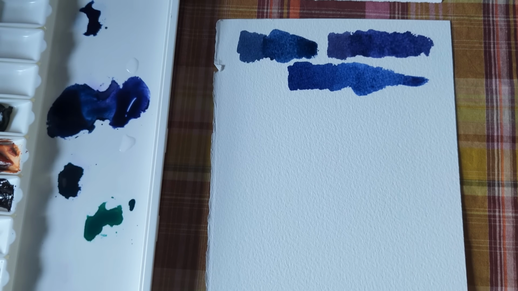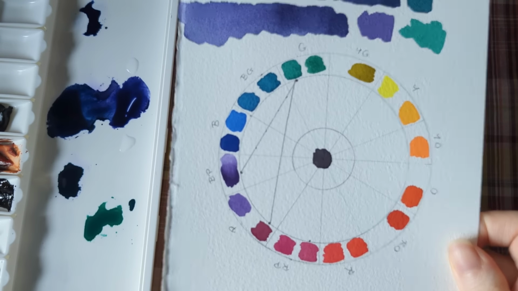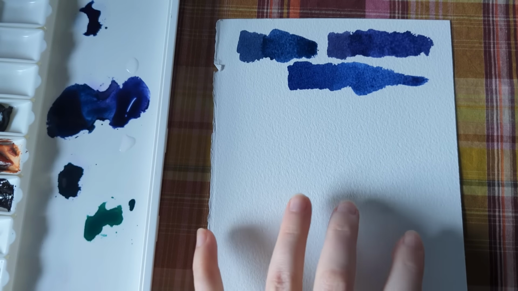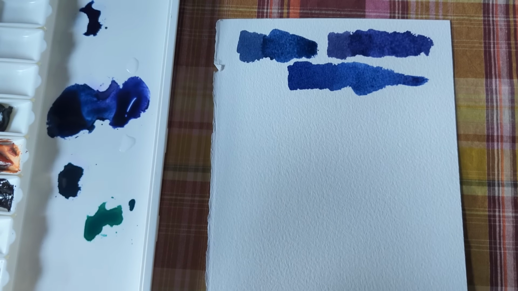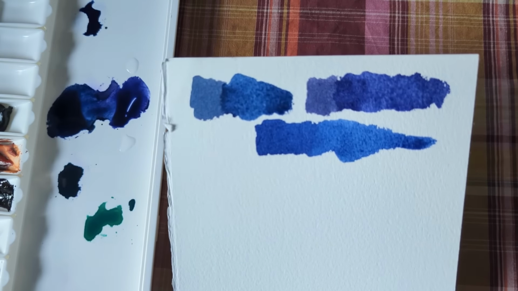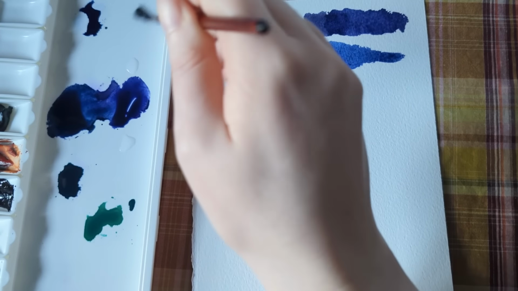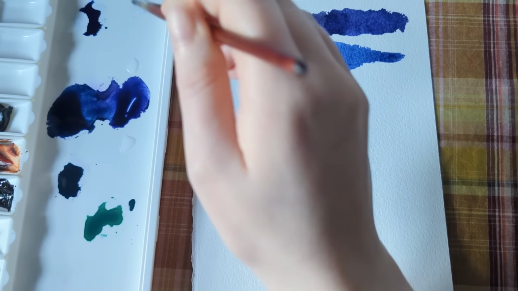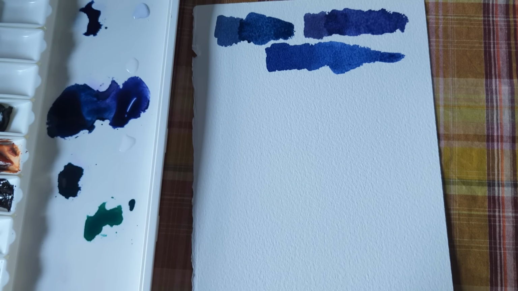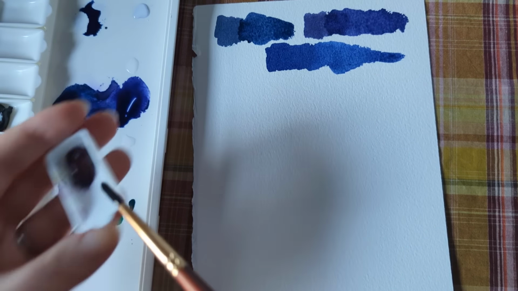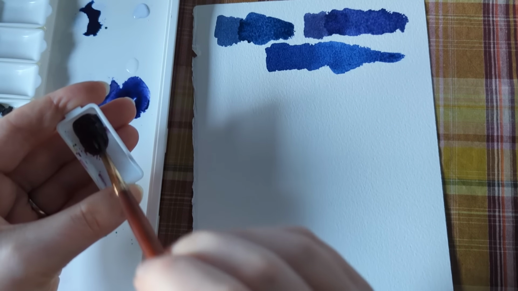Now I'm going to show you some other mixes using the same idea as well, and then at the end I'm going to scan this and actually put it on screen so that you can see it properly, because I know that lighting can obviously affect our perception of what it looks like on screen. So the next one I'm going to do is going to be an example with the, shall we do the PV19 since I mentioned that? So this is quinacridone violet PV19.